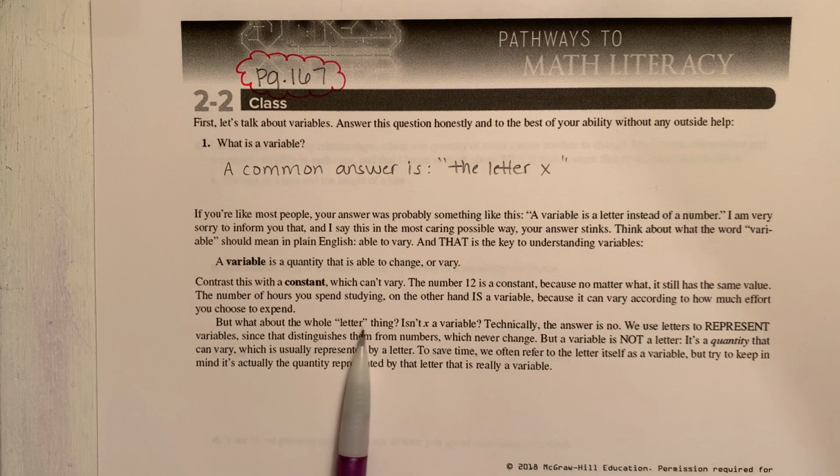But what about the whole letter thing? Isn't X a variable? Technically, the answer is no. We use letters to represent variables, since that distinguishes them from numbers, which never change. But a variable is not a letter. It's a quantity that can vary, which is usually represented by a letter. To save time, we often refer to the letter itself as a variable, but try to keep in mind it's actually the quantity represented by that letter that is really a variable.